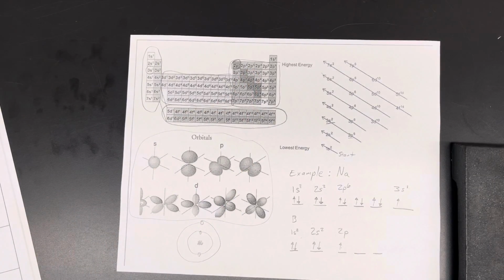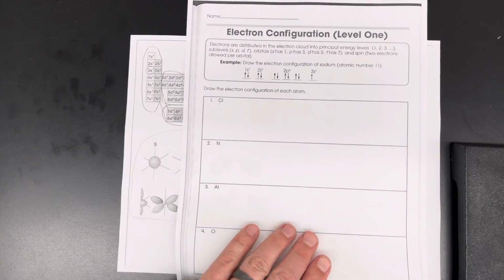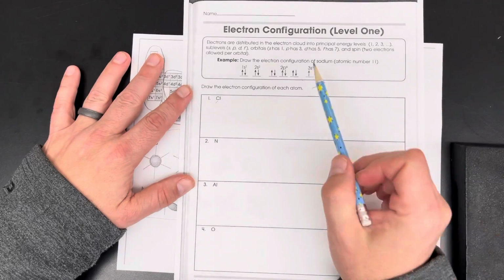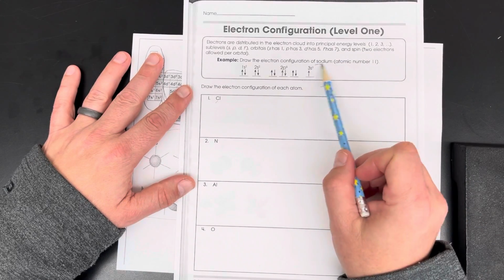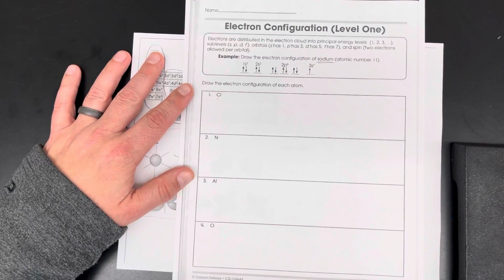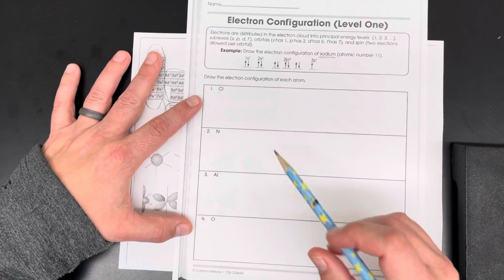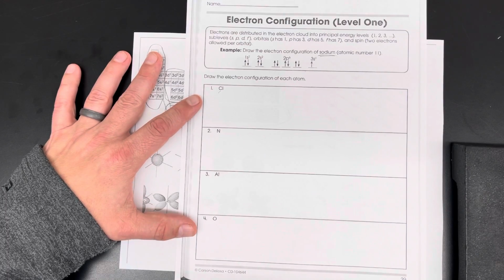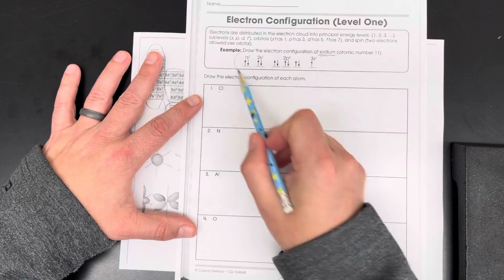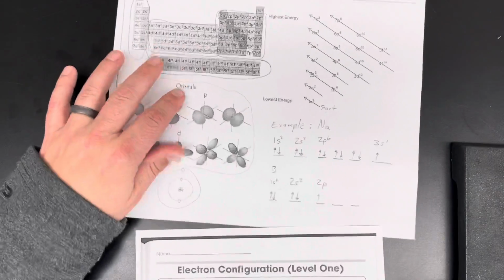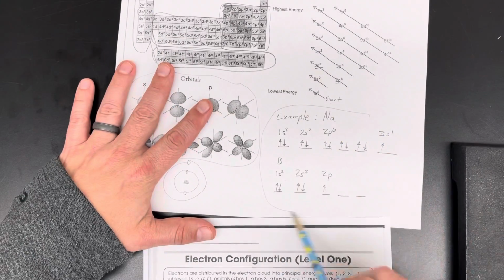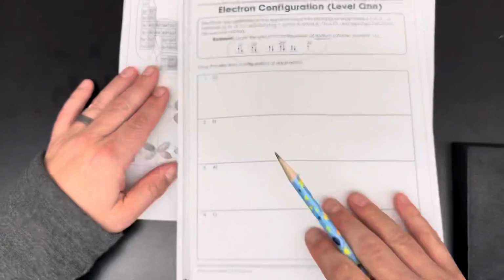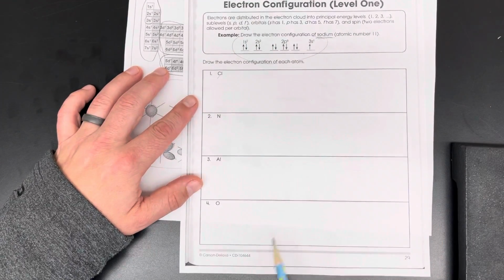So the only way to really get good at this is to practice it. So we're gonna practice on this sheet here. They've also done sodium on this one, which was the same example that I did. And we need to work on 4: chlorine, nitrogen, aluminum, and oxygen. So write it out the same way that we did in this example and these examples. And you're writing that for each of these 4.